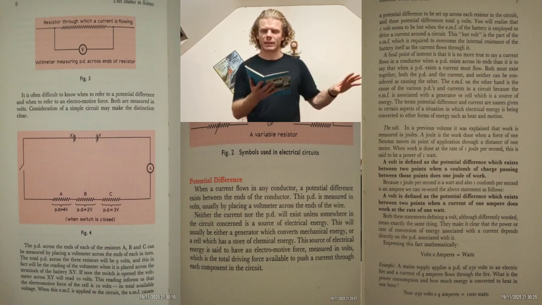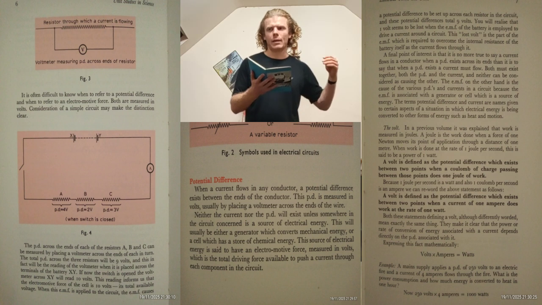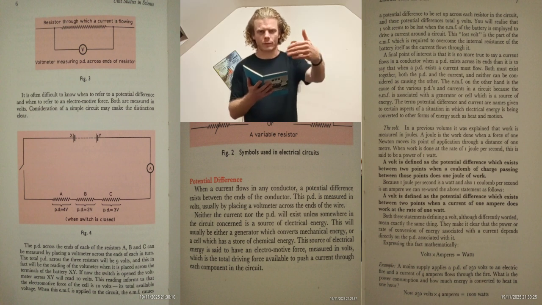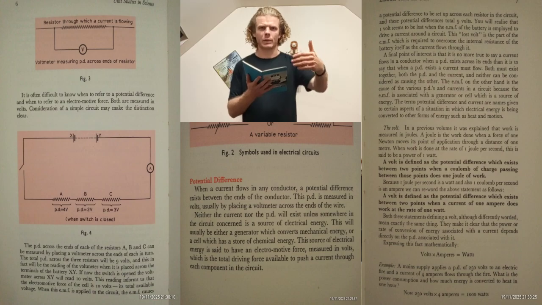Just on the side, there's actually an amount of energy necessary to push the electricity or the current through the wire or through the cable or whatever.